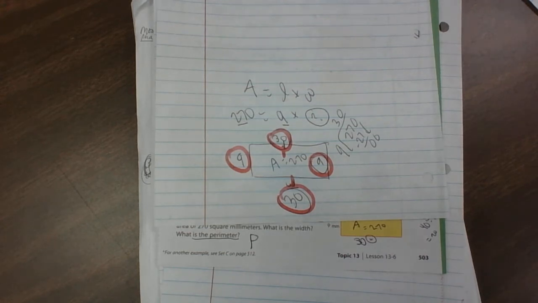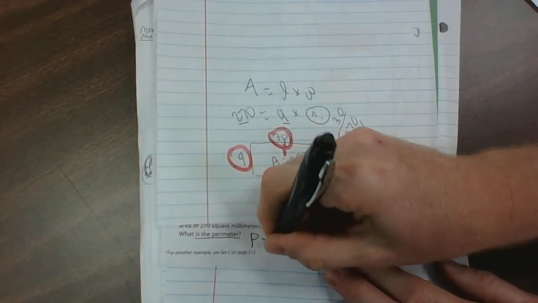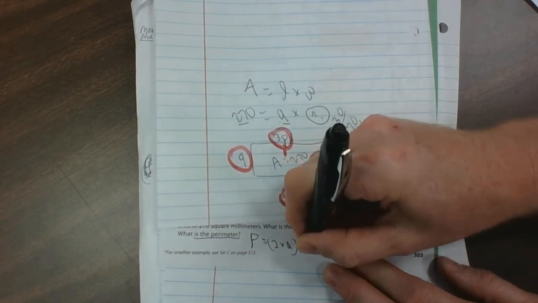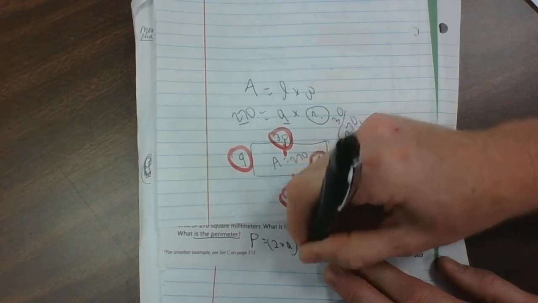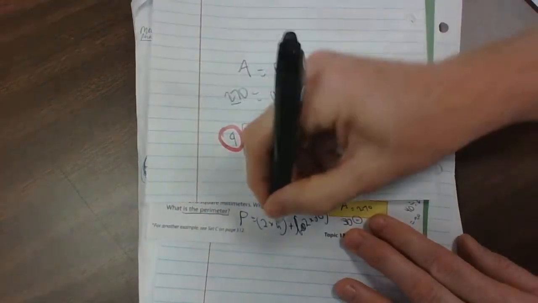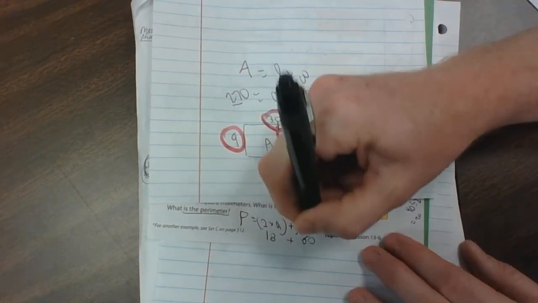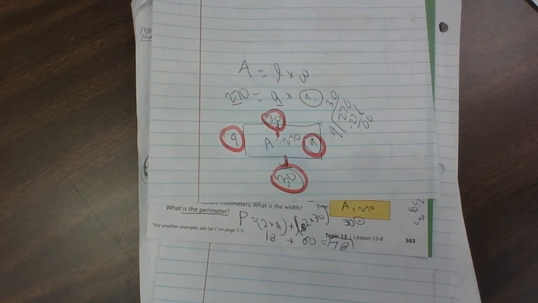Yep. Could we do 2 times 9, 2 times 30, and then put them together? Yep. So perimeter is going to be 2 times 9 plus 2 times 30. So we get 18 plus 60. And we get 78. Final answer for perimeter.